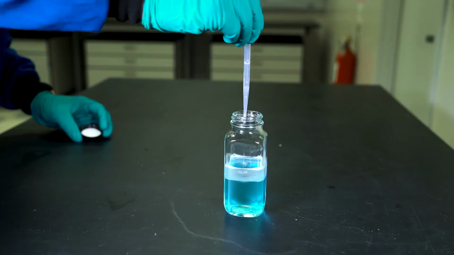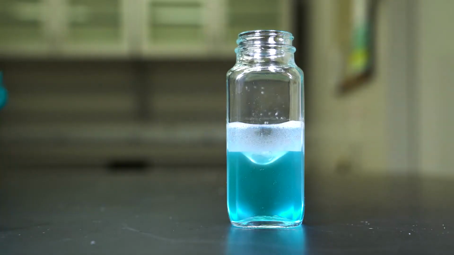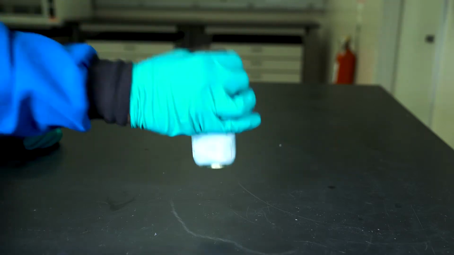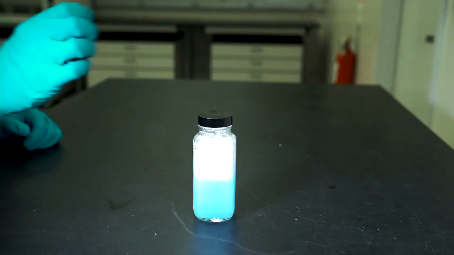However, if you add some carefully chosen emulsifiers or surfactants and mix correctly, you can create a mixture that will be more stable and will not readily separate.